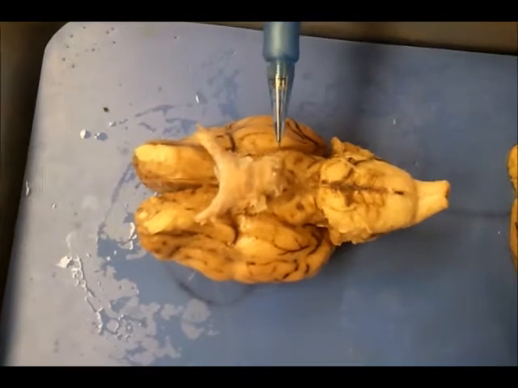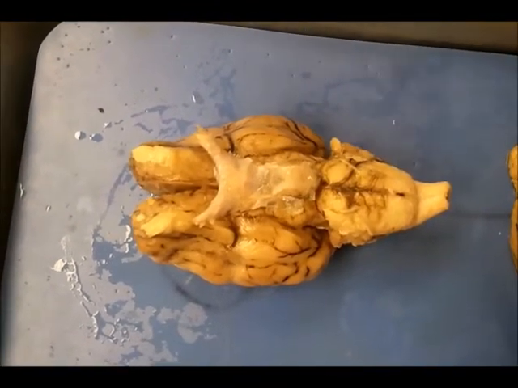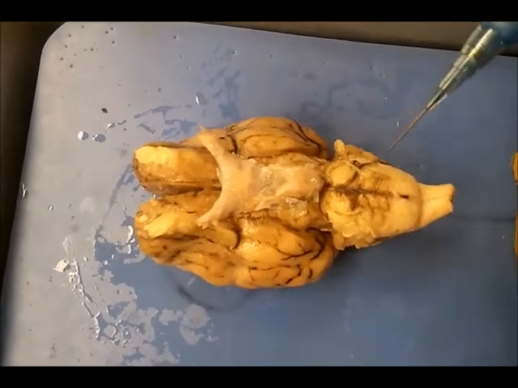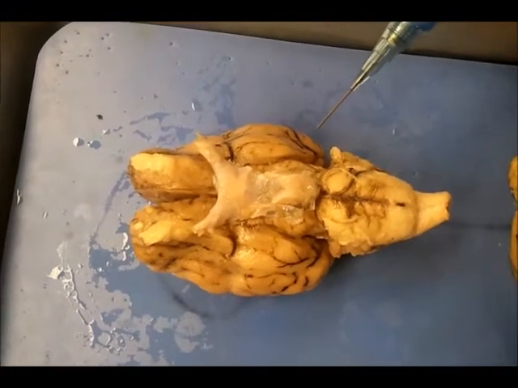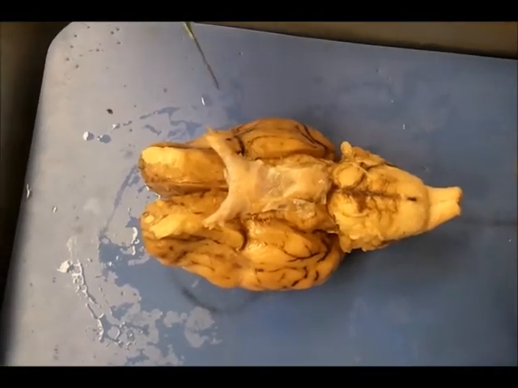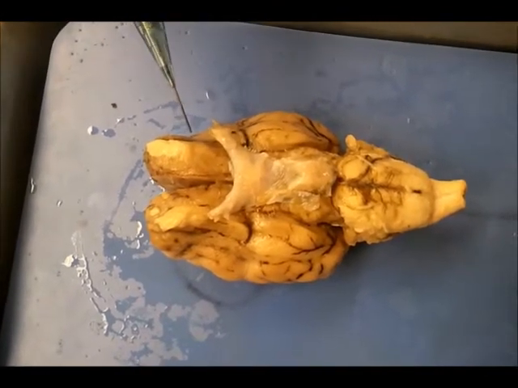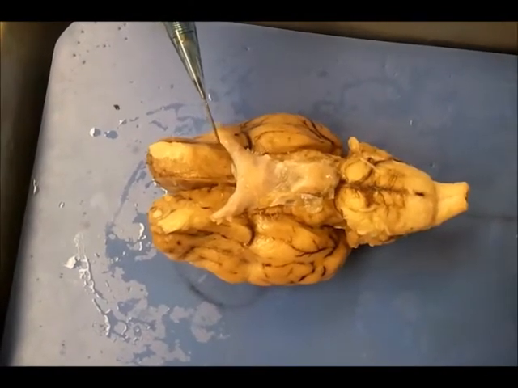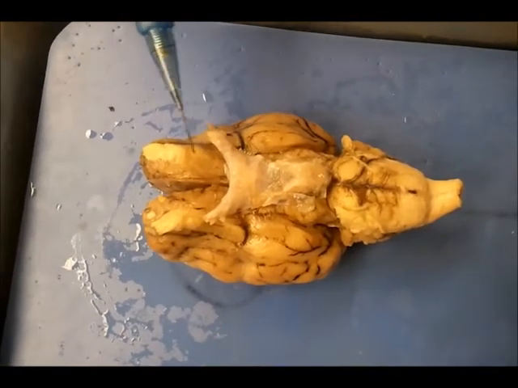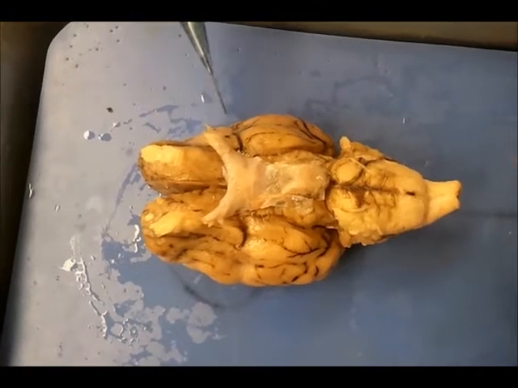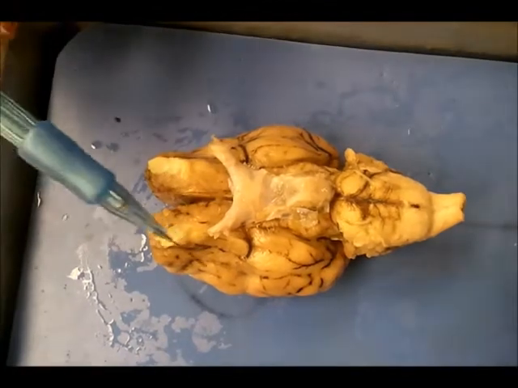And underneath the pituitary gland, you have the oculomotor nerve, which is nerve number 3. And then we also have the olfactory bulb, which is right here. And then we also have the olfactory tract, which is right here. And then on each side, we have the cerebrum, which is over here and over here.